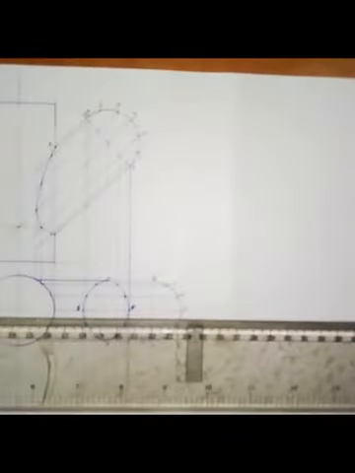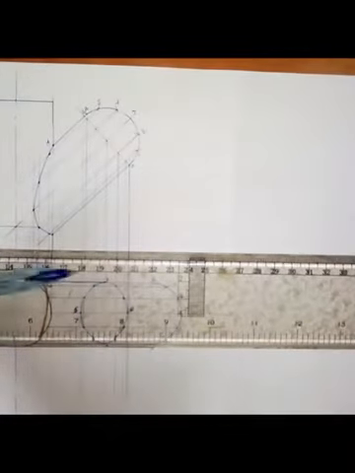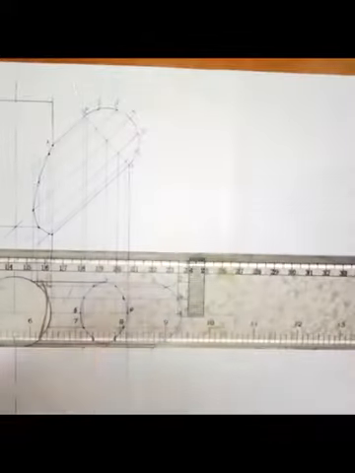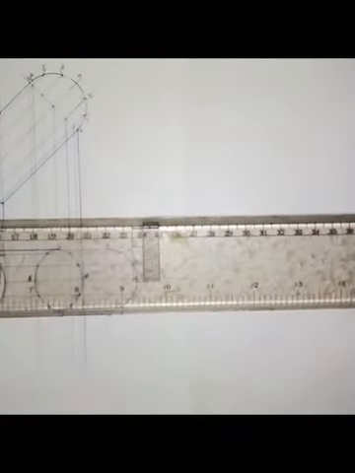So I'm going to draw a horizontal line from here.